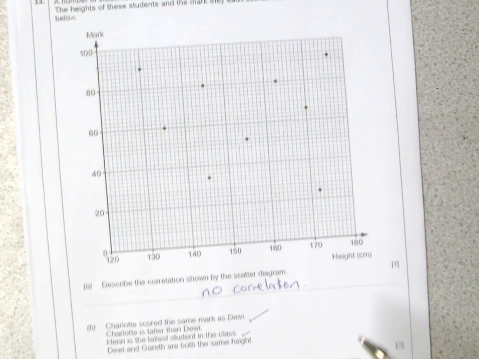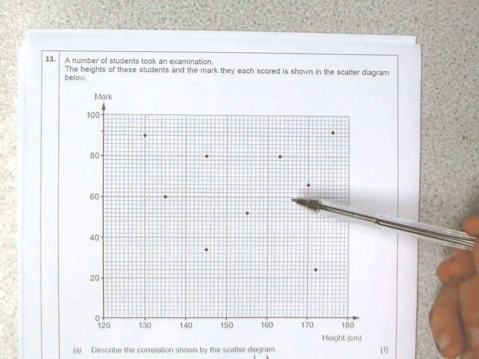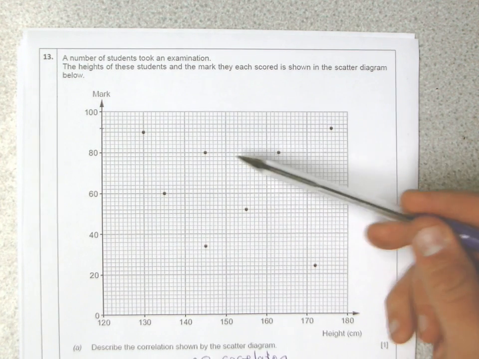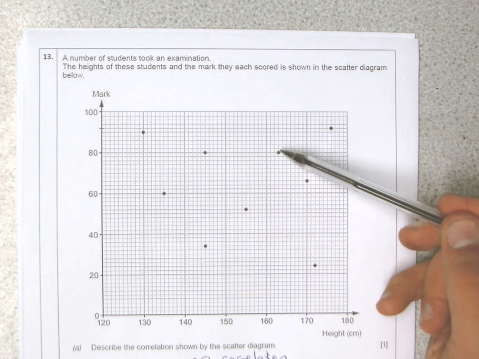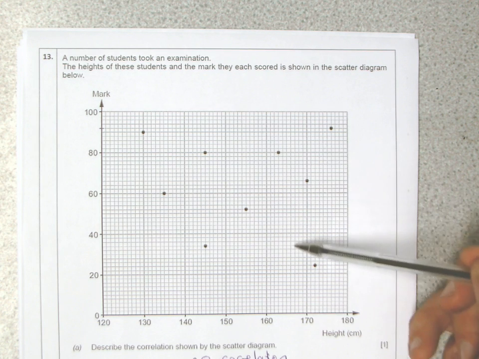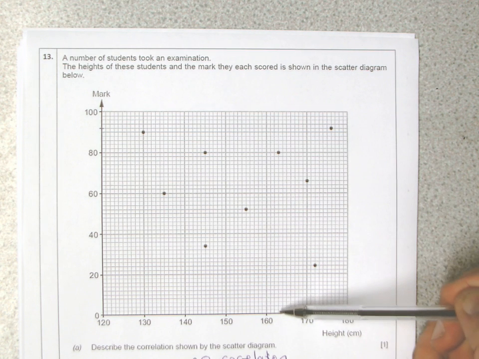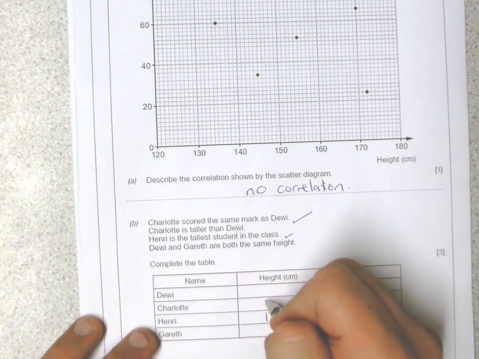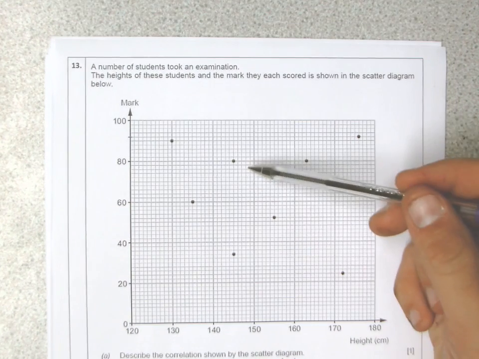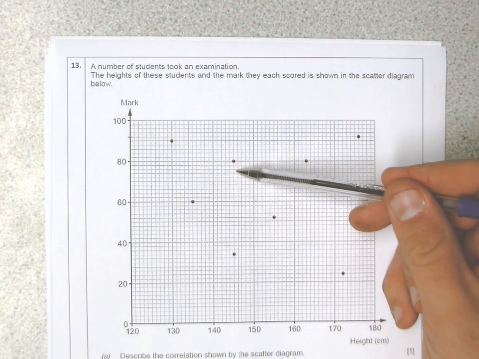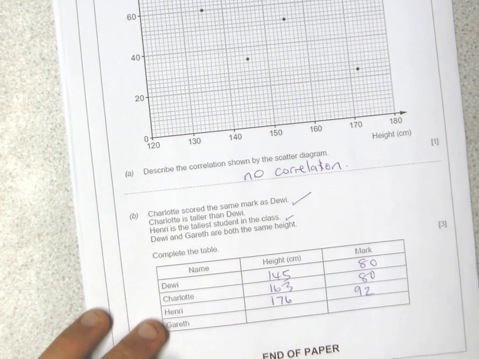Charlotte is taller than Dewi. Okay, so in terms of their heights, well, Charlotte is the taller one. So these 2 points here, that's got to be Charlotte, isn't it? That's the tallest one there. So Charlotte's going to be 163. Okay, if you use a ruler to check, 163 Charlotte's going to be. Dewi then is the other one. Okay, so if you read that down there, 145. Okay, that's what Dewi is there.